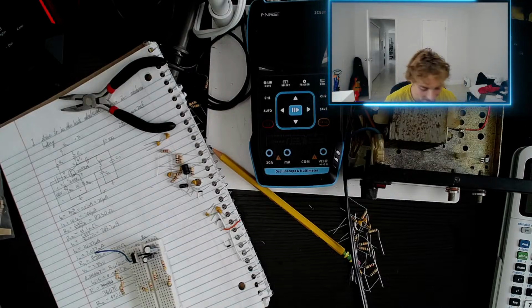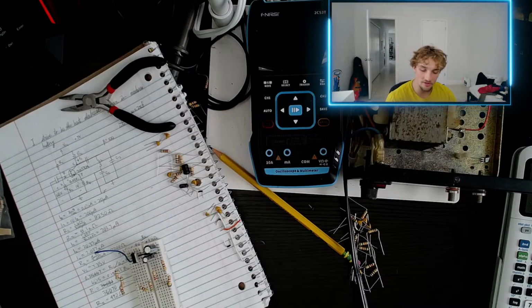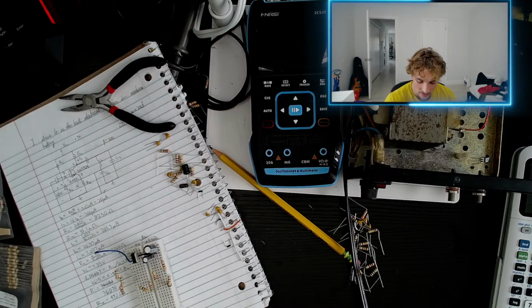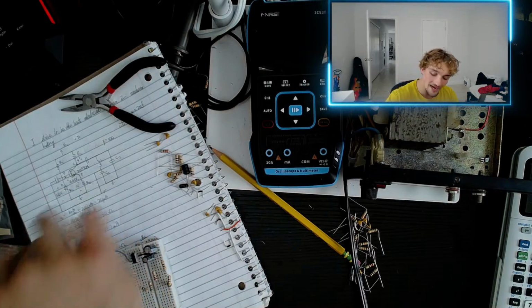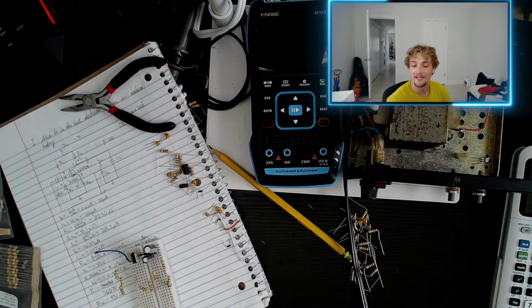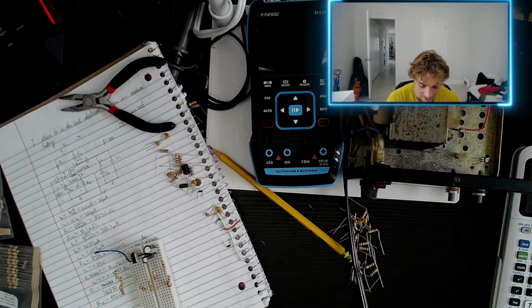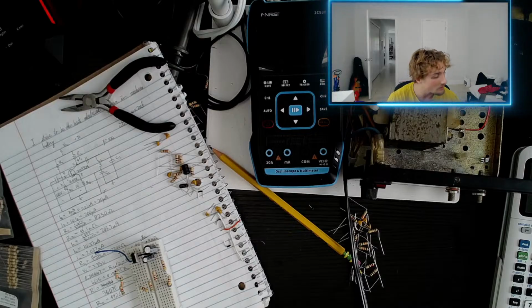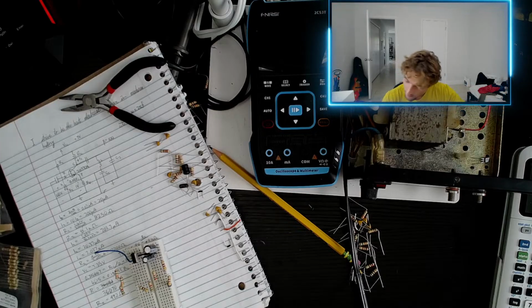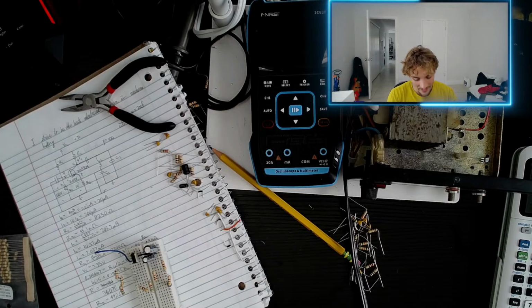I have to get these values as close as possible to our theoretical values so that we can make a comparison. Now, considering that I don't actually have 8.1K and I have 8.07K, now I want to recalculate everything, which is kind of annoying. But let's just see what our measured values are.